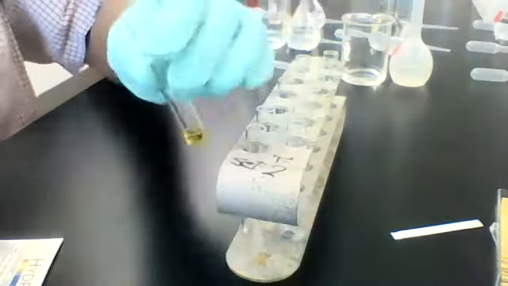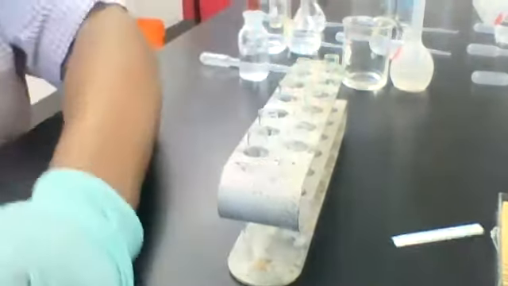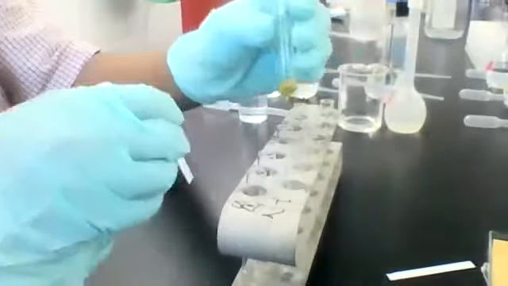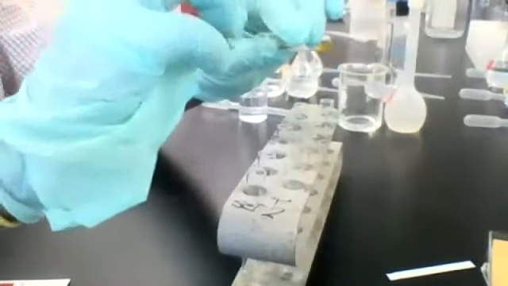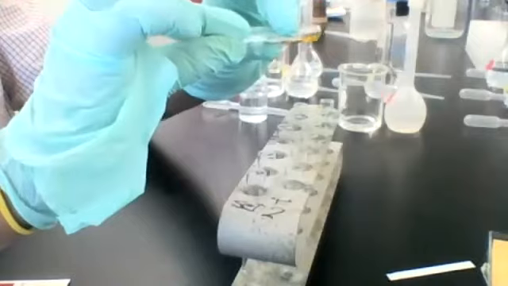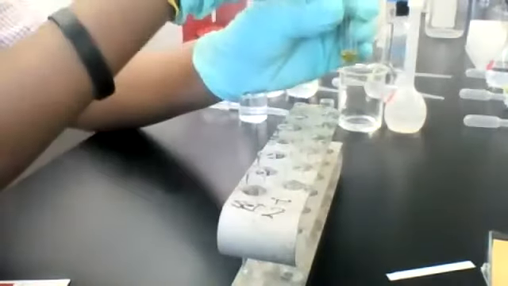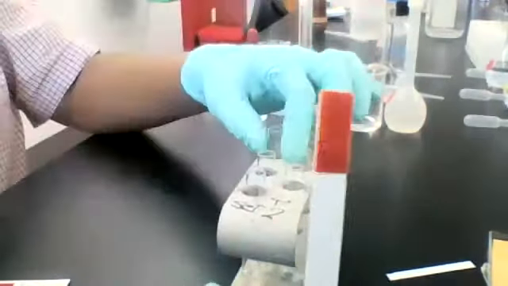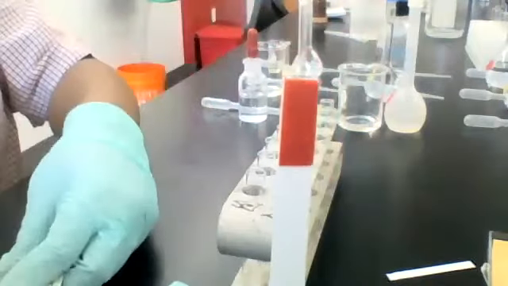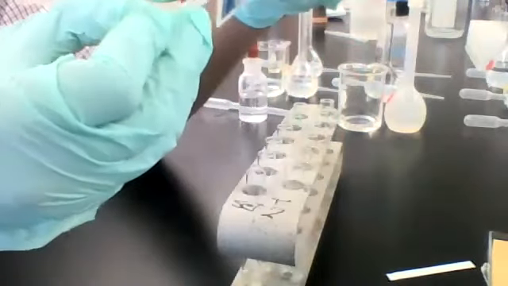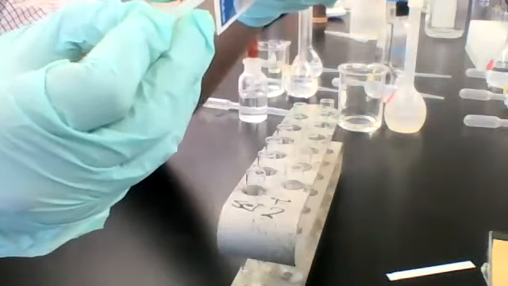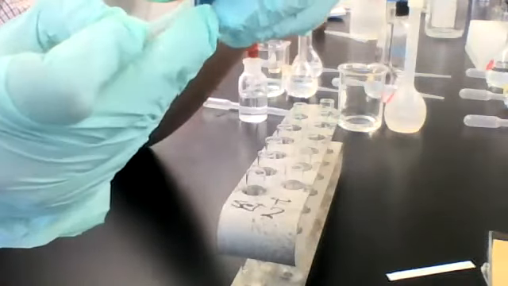All right, our next solution. Iron chloride, FeCl3. There's the color. Oh, that's a strong 2. That's a 2 for me.